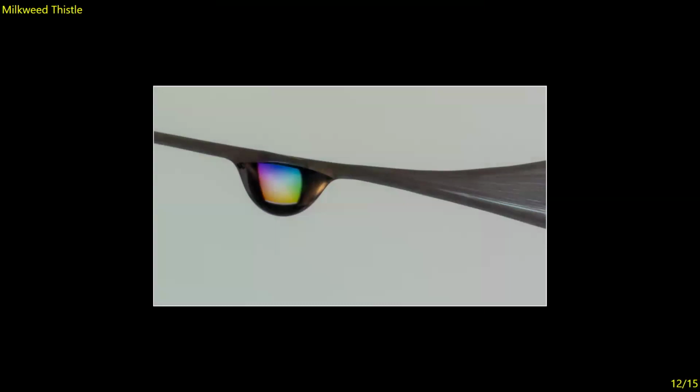Milkweed thistle. It's hard to believe that that's a natural subject, but the title implies that it is. It's a fascinating image. I might have made it a pano. I don't know that you need that much white on the bottom. But other than that, it's really quite intriguing. 7.